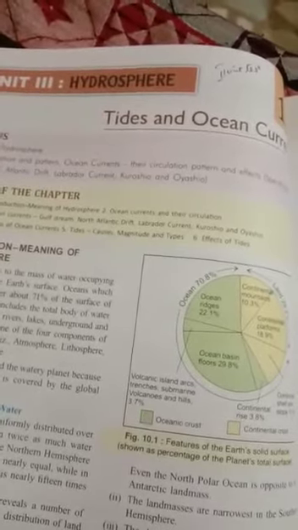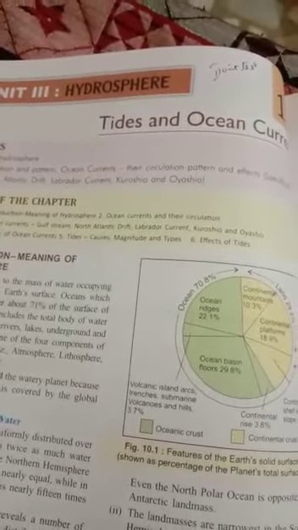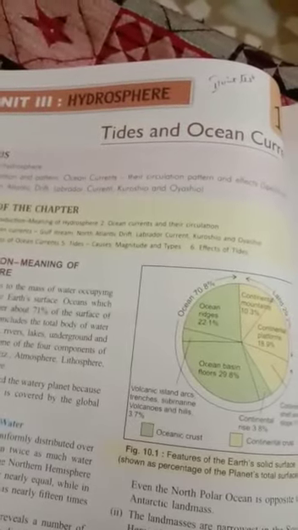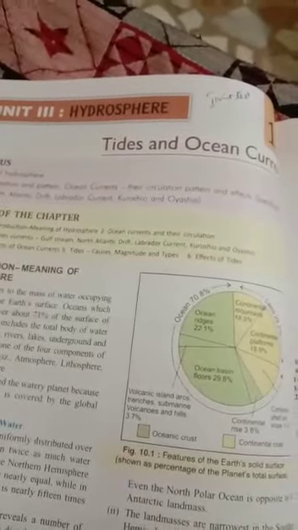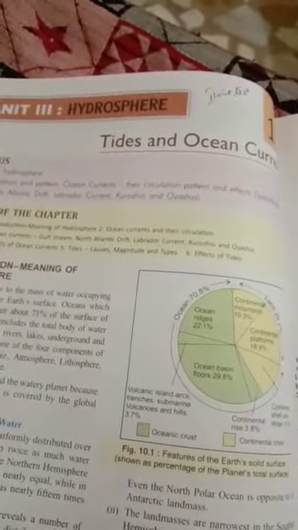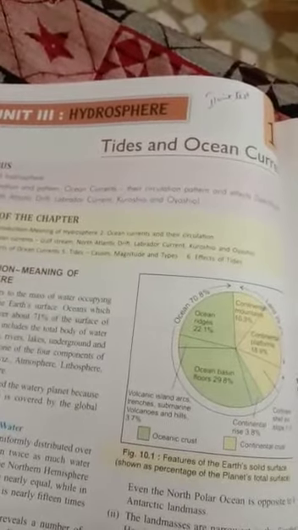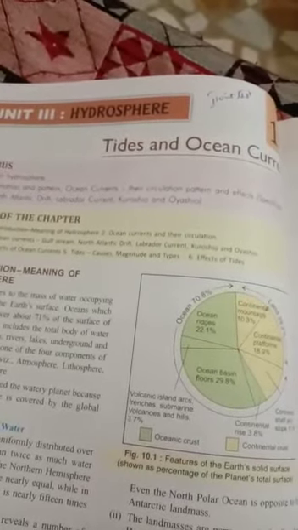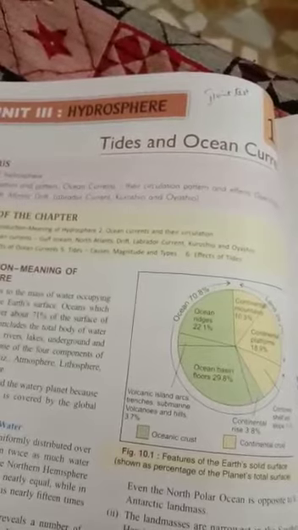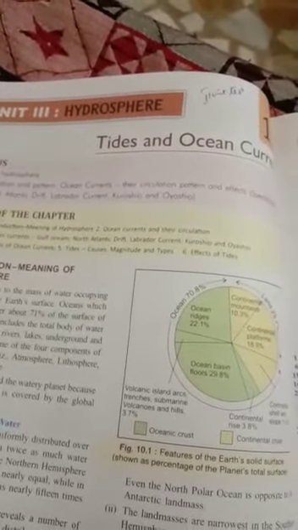Next is types of tides. First of all, we will discuss the spring tides. When the sun, moon and the earth are in a straight line, the gravitational force is more because of the combined forces of the sun and the moon pulling together. So at that time, the low tide is very low and the high tide is very high. Students, keep it in mind, when the sun, moon and the earth are in a straight line, then due to their combined forces, the low tides are very low and the high tides are very high.